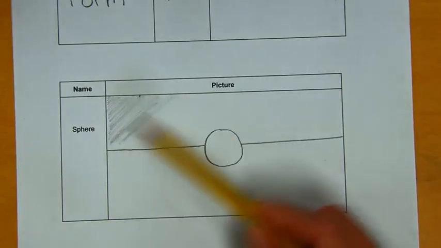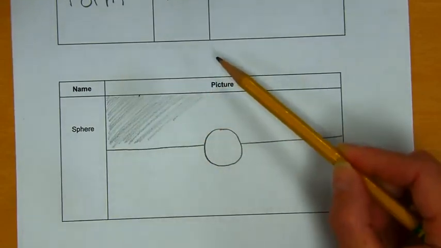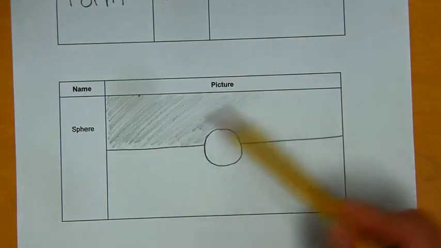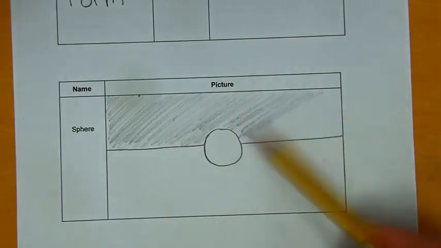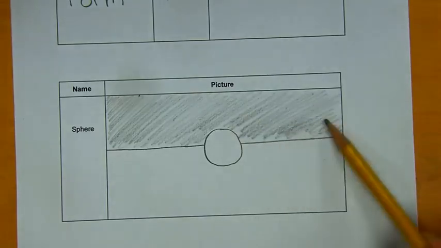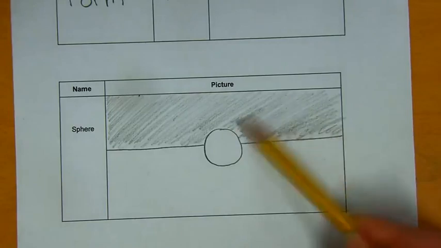Students always ask me, what shade am I using? I'm just using a light gray. You'll notice I'm holding my pencil to the side like this because I don't want a lot of pressure on it. I can move a lot faster if I just hold my pencil to the side like this. I'm filling any missing spots.